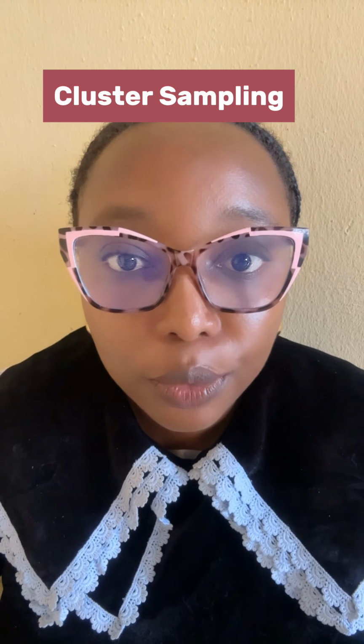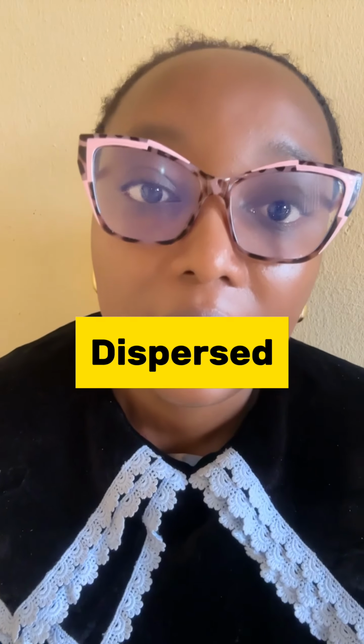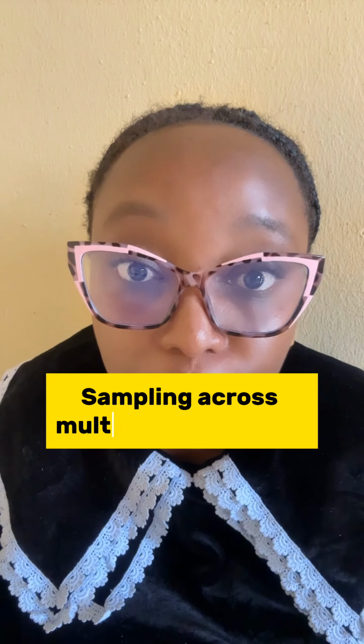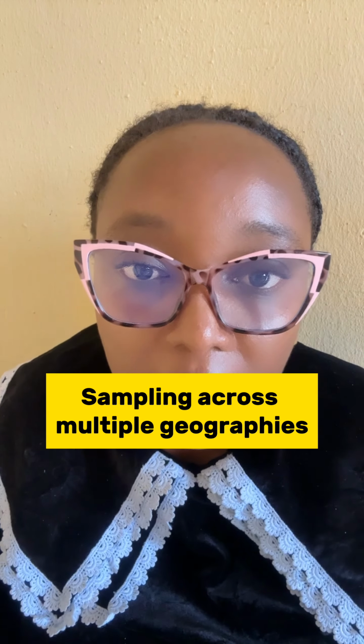Then we have cluster sampling. Cluster sampling is used where your population is so widely distributed that you can't possibly reach them, and you need a sample of 10. In terms of geography, that's where we use clusters. Then you just create a cluster of the population and decide at random which clusters you are going to include in your sample.